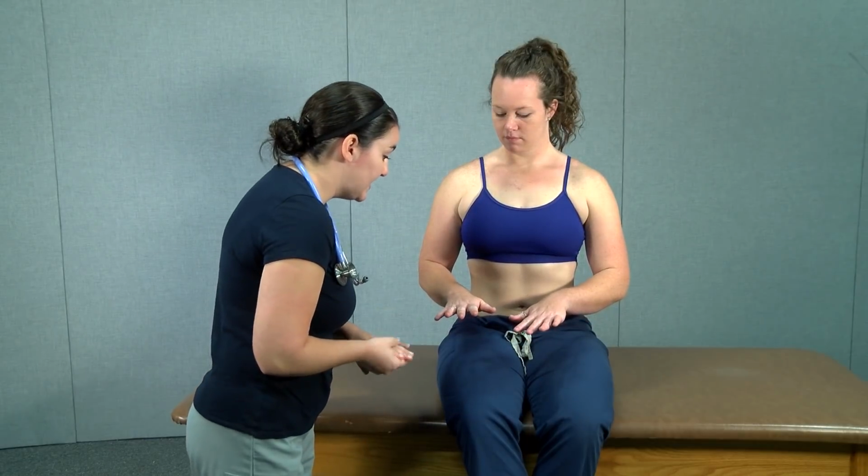Continue general inspection. Inspecting the patient's chest and back, I don't notice any deformities, any edema, any discoloration, any lesions, or asymmetry. Observe respirations. For respirations, you want to look at the depth, the rate, and the rhythm. Inspect integument. So looking at the patient's skin, nails, and lips, I don't see any cyanosis or pallor.